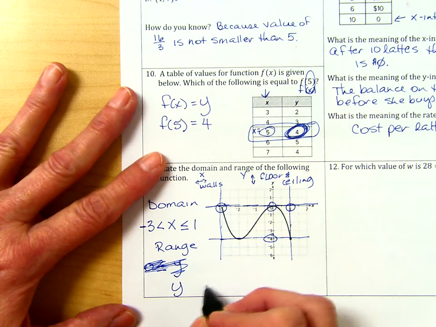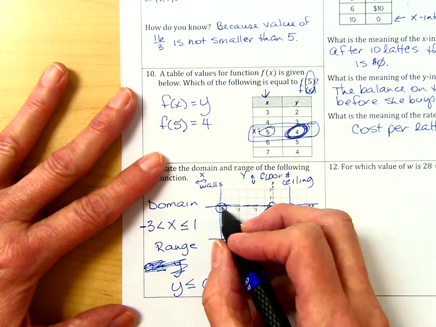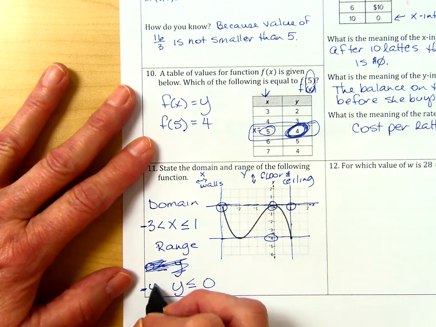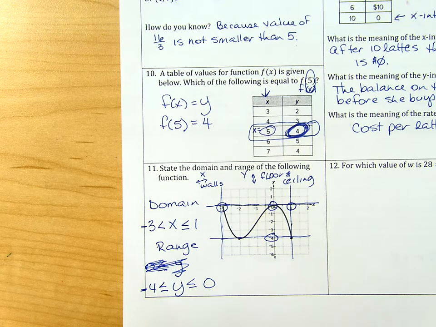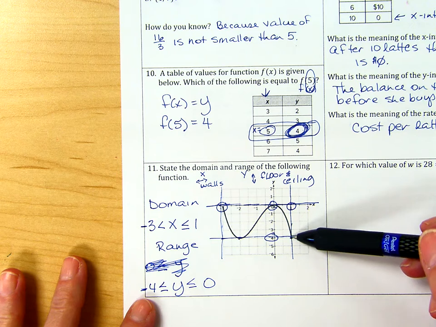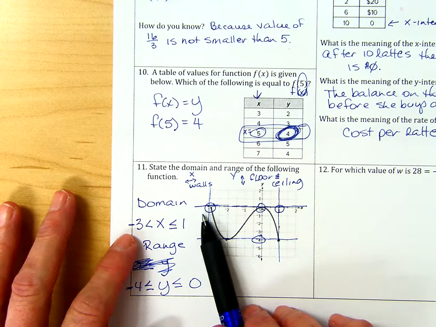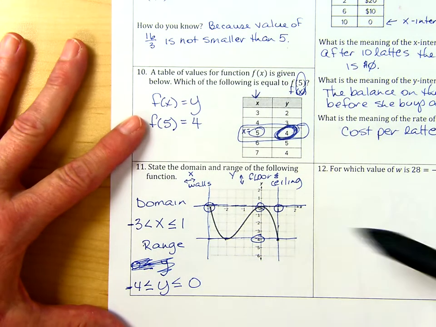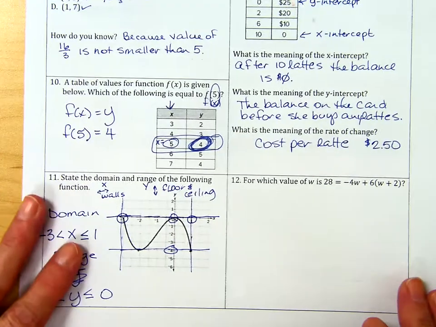Oh, I put that on the wrong side. Let me rewrite that. For the top number, we get 0, and that one is included because while it's an open circle here, it is closed here. And then my bottom number is -4, and that definitely has a closed circle, so it is as well included in the range. So the range goes from a low value of -4 to a high value of 0. The domain goes from left to right from a -3 to a +1 because we are running along the x-axis there. We're running along the y-axis for the range.